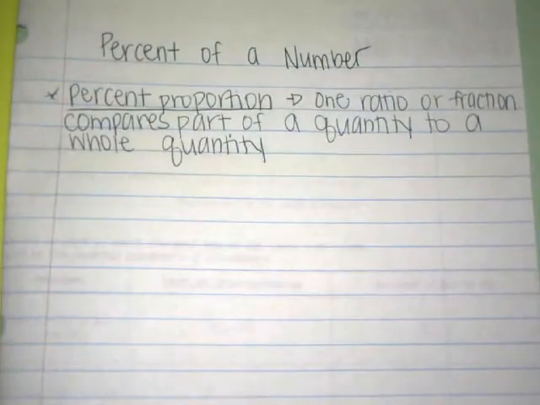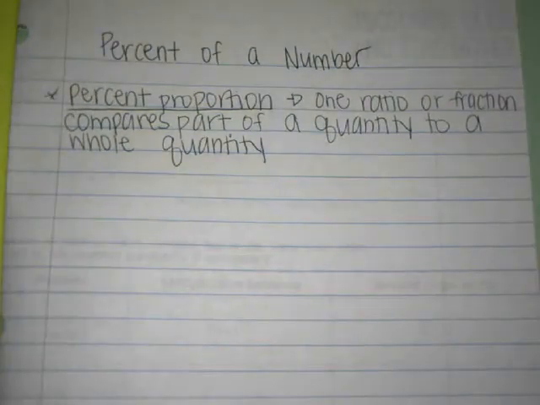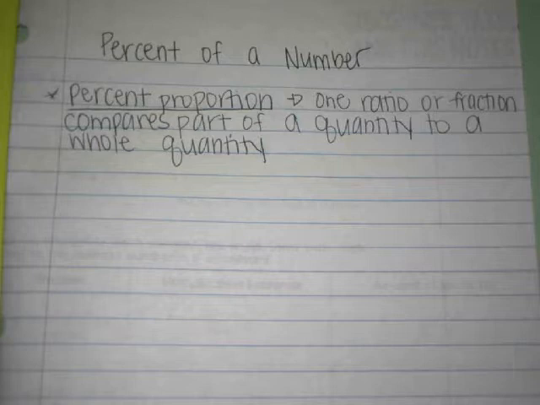So percent proportion is one ratio or fraction that compares part of a quantity to a whole quantity.